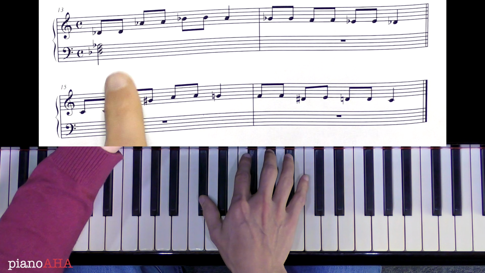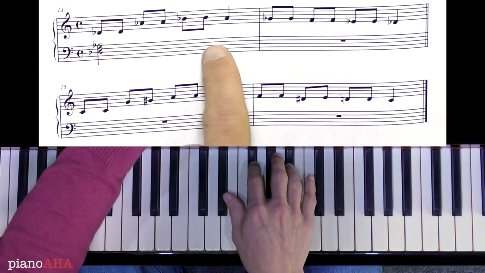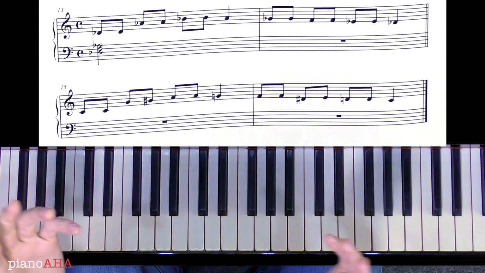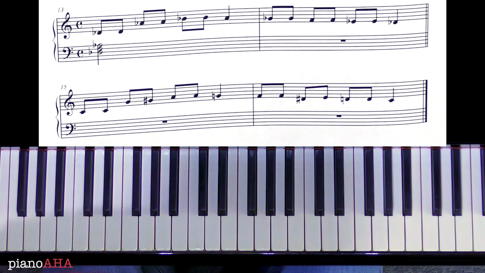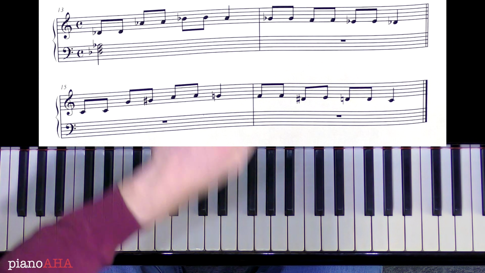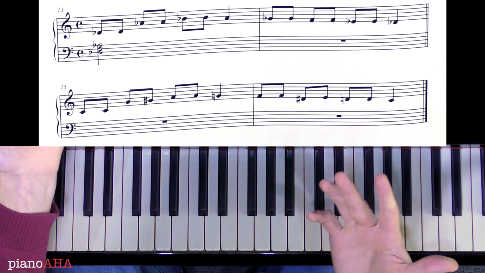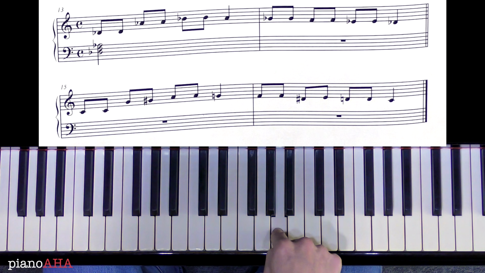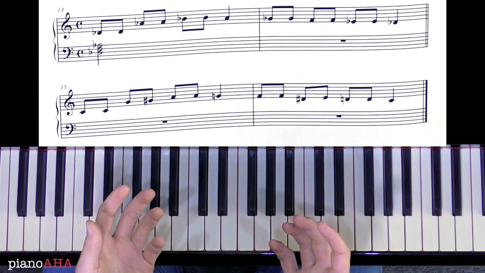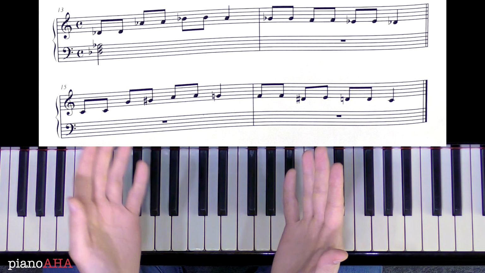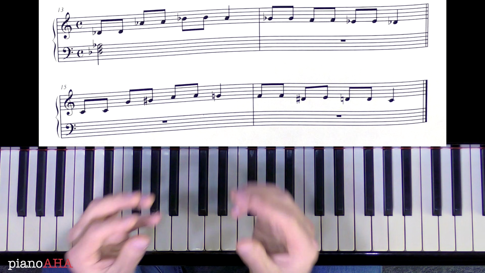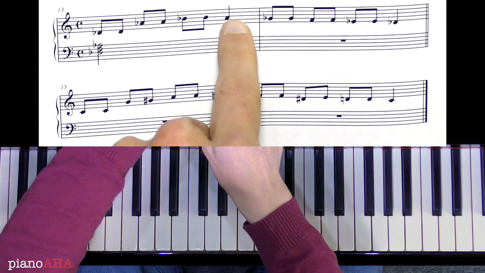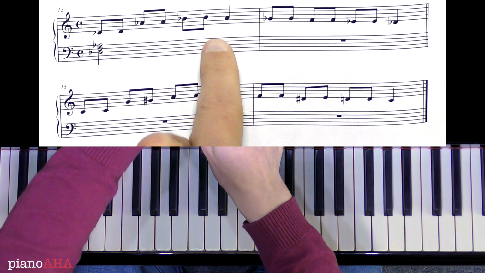You play this, and now someone calls you on the telephone and you talk for 10 minutes, and you come back and you read this note. Now you are liable to just read, okay, well that's an A, so I'm going to play an A. And it would be the wrong note. Now, what happened? What went wrong? What went wrong is that you were gone for 10 minutes. You weren't seeing this note in relationship to the notes before.